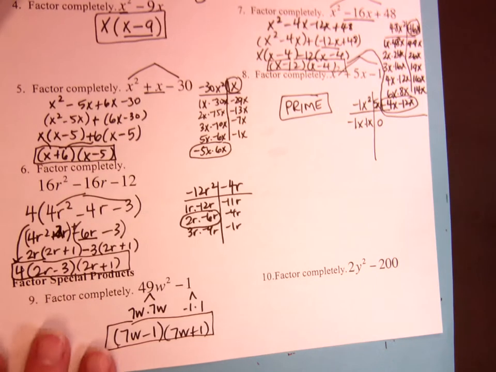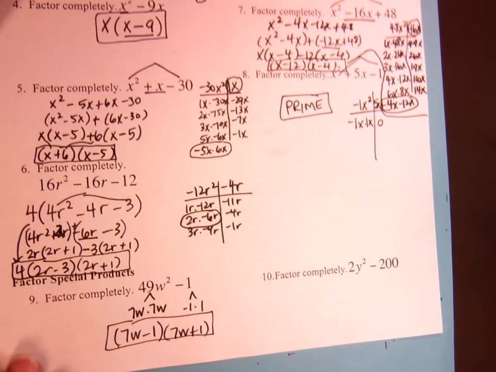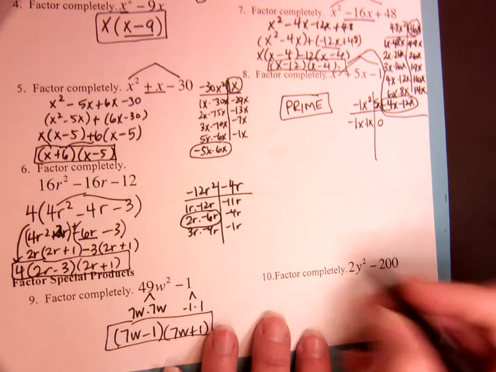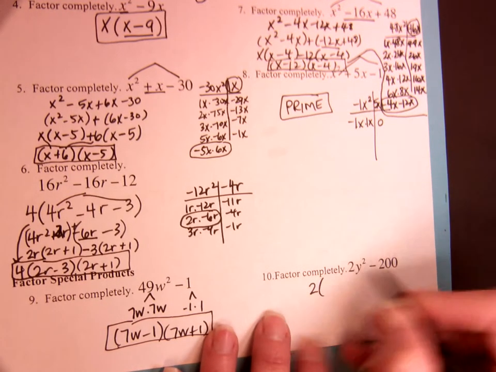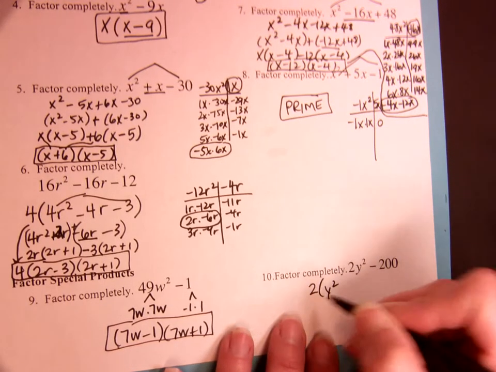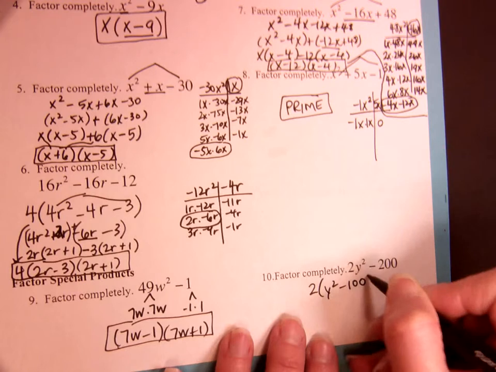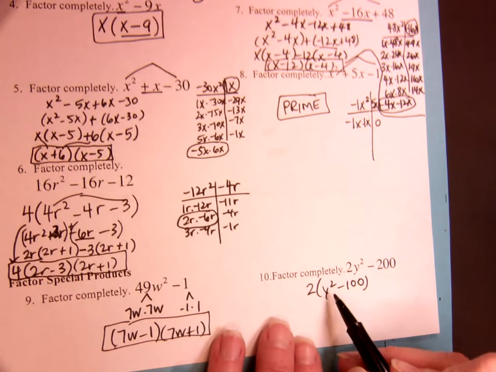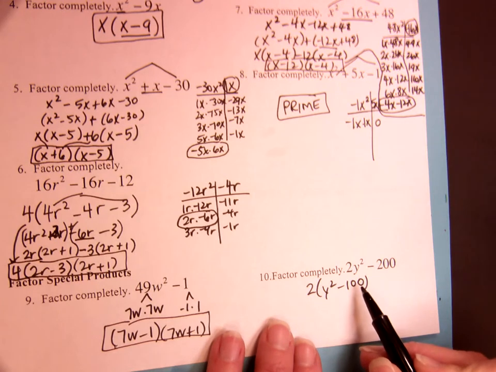Number 10, we're going to factor this completely also. And again, the first thing you want to do is try to find a greatest common factor. And so to find the greatest common factor, you notice that there's a 2 in each term. So if we do 2 times y squared, we get 2y squared, and 2 times negative 100, and we get negative 200. So as we're looking now, y squared minus 100 has 2 terms.